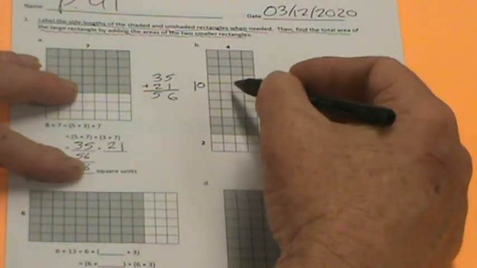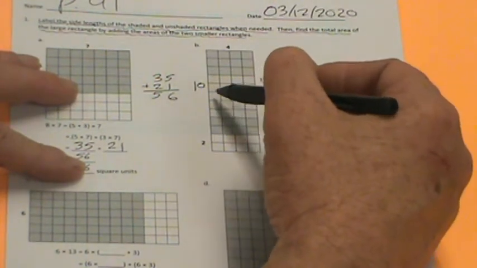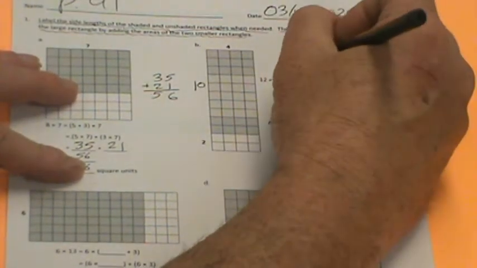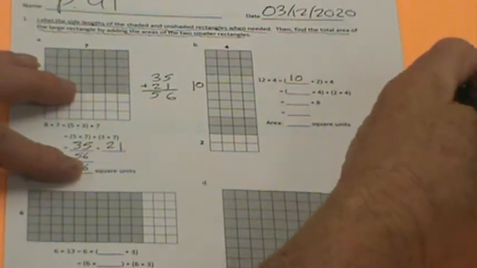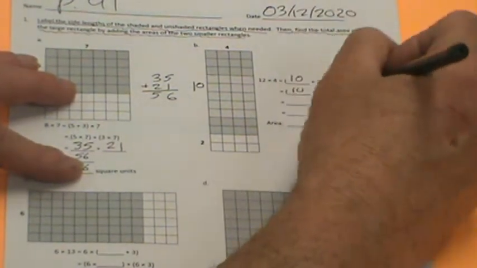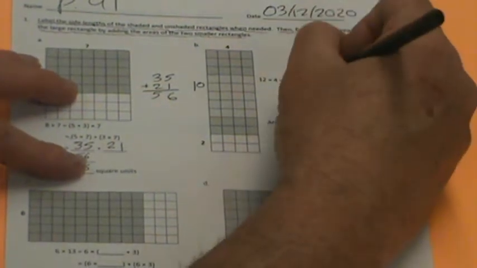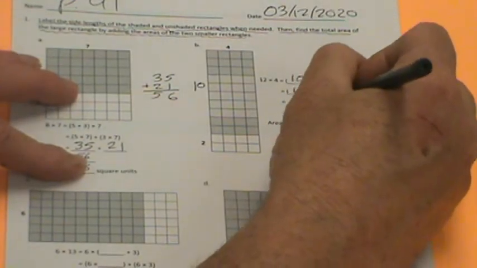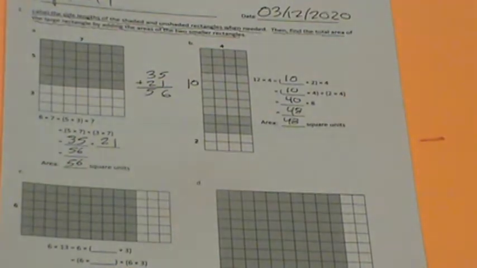So 12 times 4. How do we know it's 12? 10 plus 2. 1, 2, 3, 4, 5, 6, 7, 8, 9, 10, 11, 12. So 12 times 4 equals 10 plus 2 times 4. Or we could break this up and do 10 times 4 and 2 times 4. What's 10 times 4? We know it's 40. 40 plus 8, 48. Our area is 48 square units. Making sense? I hope so.